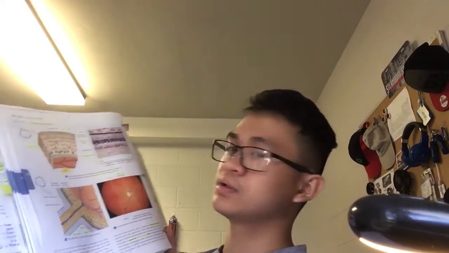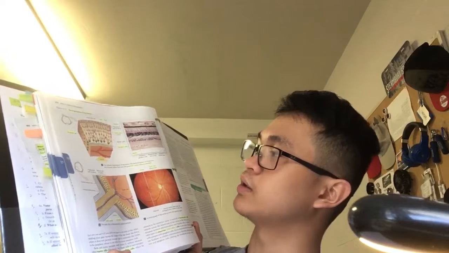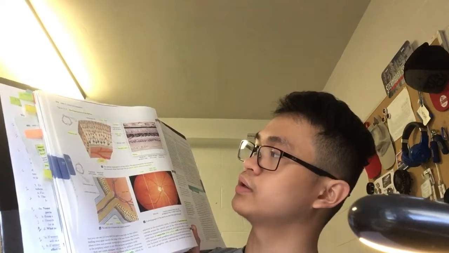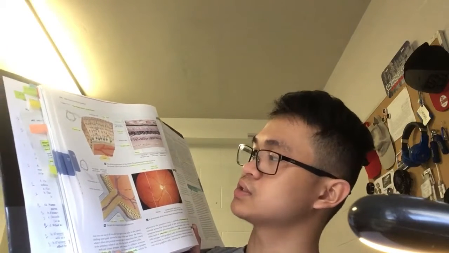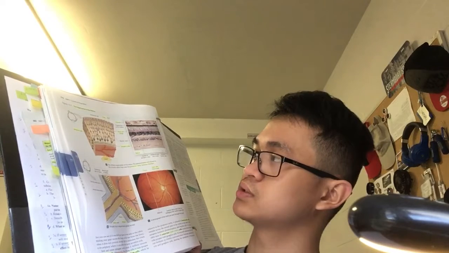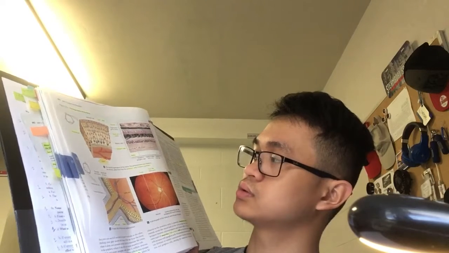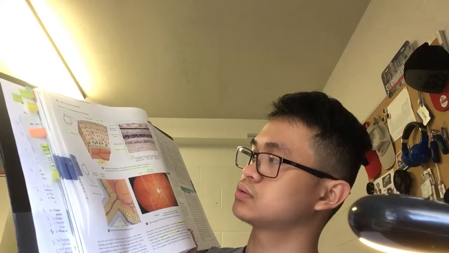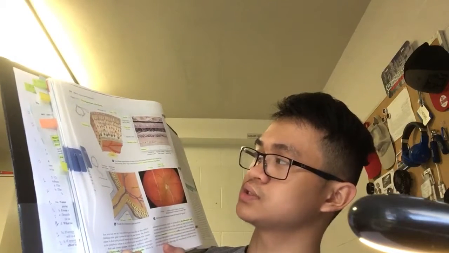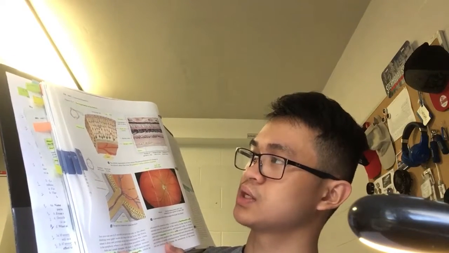Next, we talk about this figure. It's the organization of the retina. It's a bit of a slice of a retina. You can see the rods and cones, the choroid, some of the ganglion cells. So when light comes in, it goes through the ganglion cells, then it reaches the rods and cones, and then that information goes to the optic nerve.